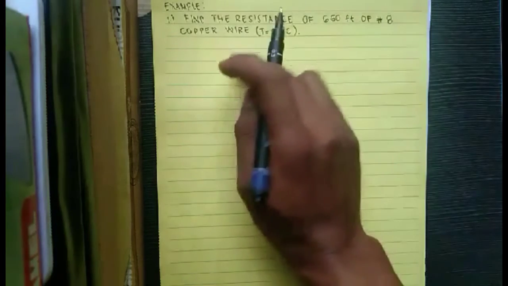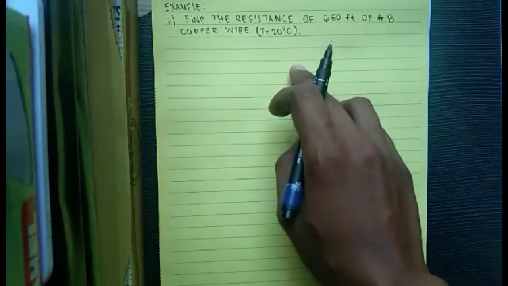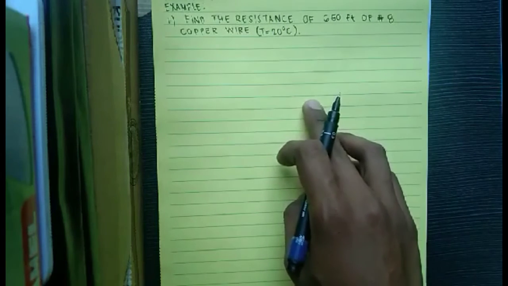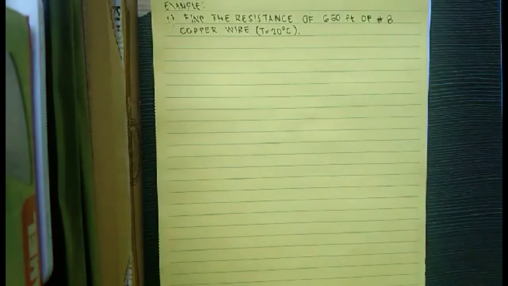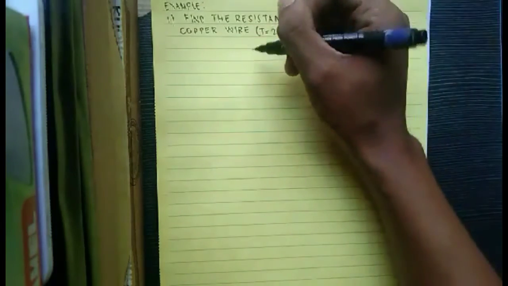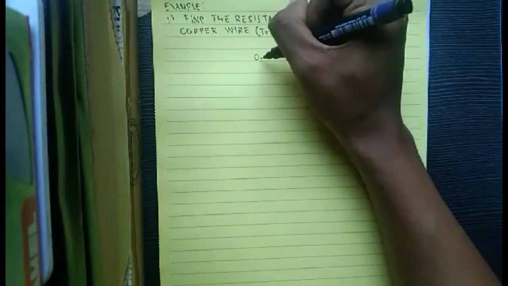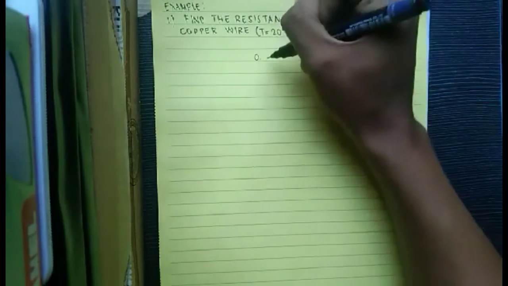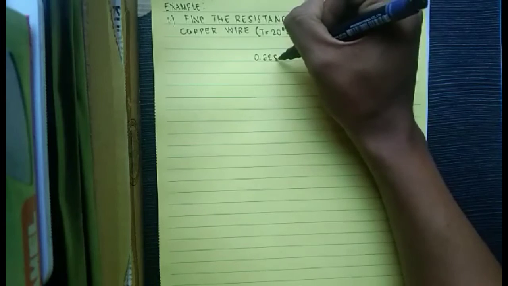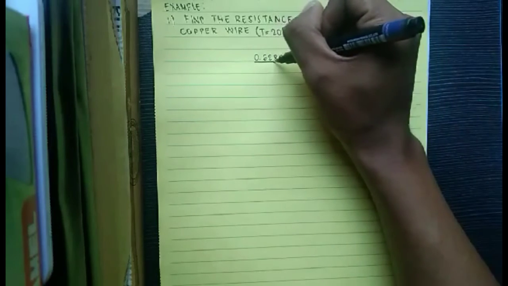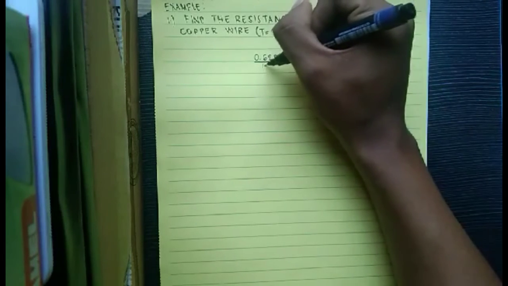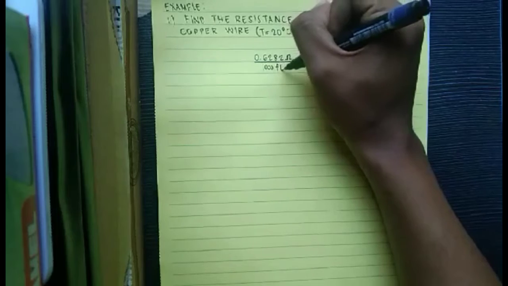So sa table, ang copper wire ng number 8 ay 0.6282 ohms per 1,000 feet. So sulat natin.